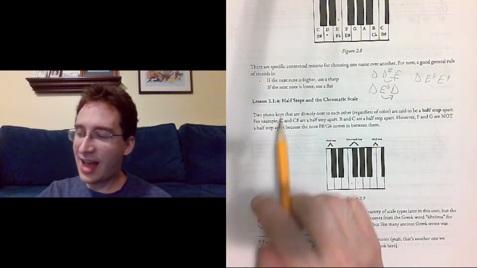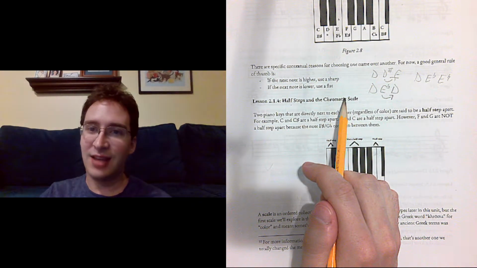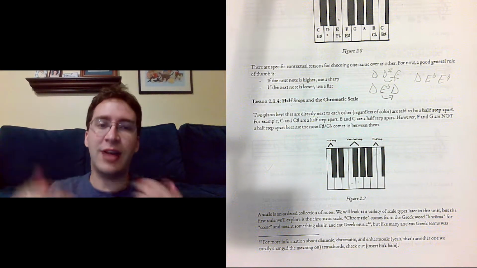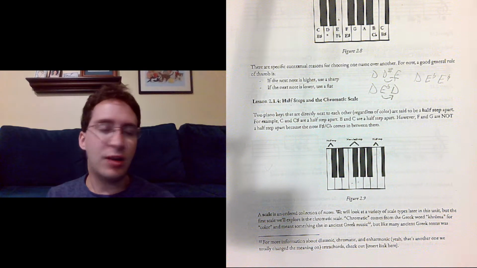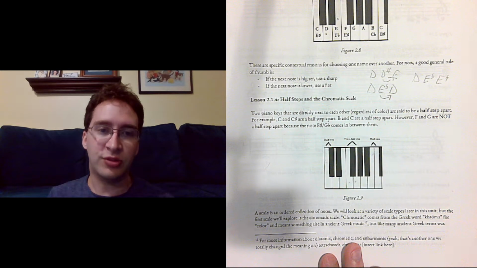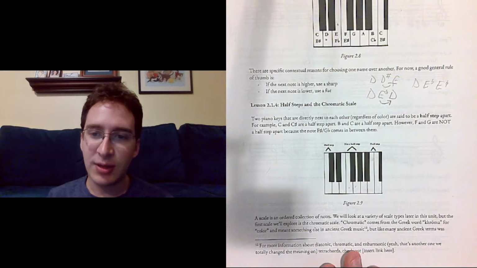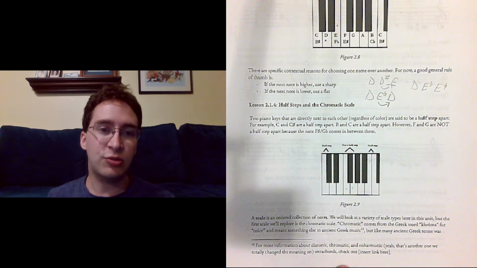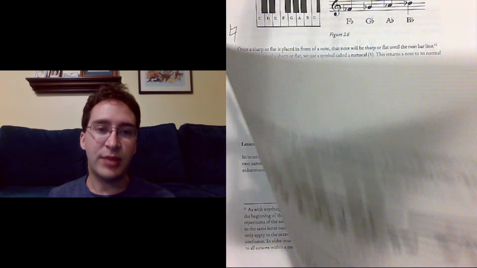So then, that's half of what we're looking at. We looked at half steps, and then the chromatic scale. A scale is just an ordered collection of notes, and we're going to look at a variety of scale types, and there will be some extra modules on other scale types that we're not going to worry about in this main sequence. The word chromatic means colorful. It originally comes from ancient Greek music theory, where it means something entirely different.